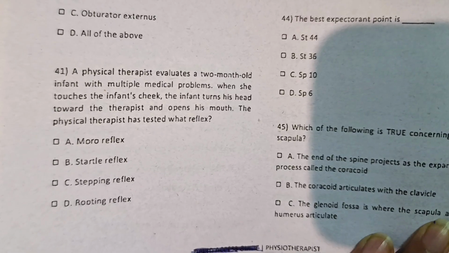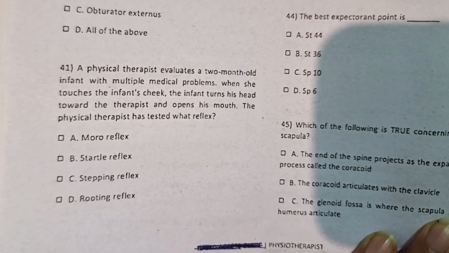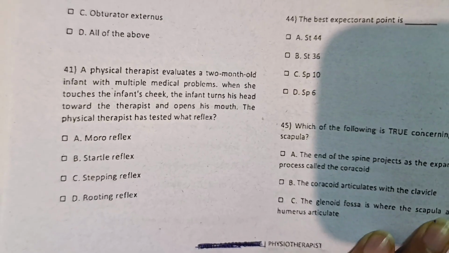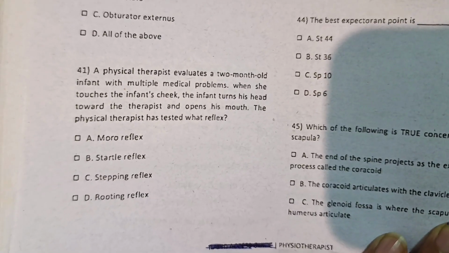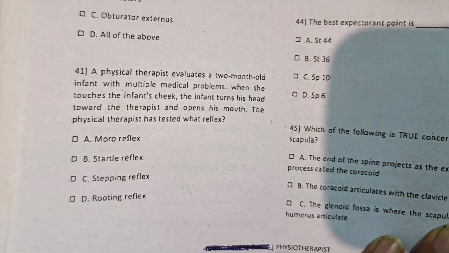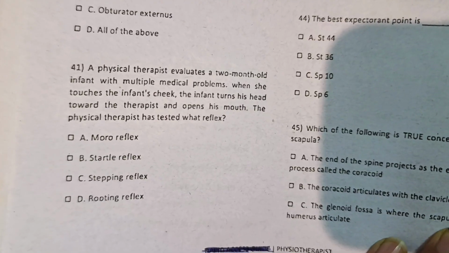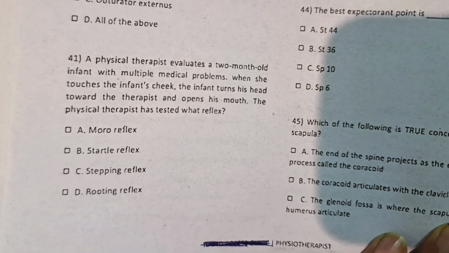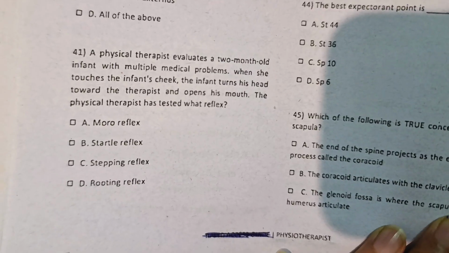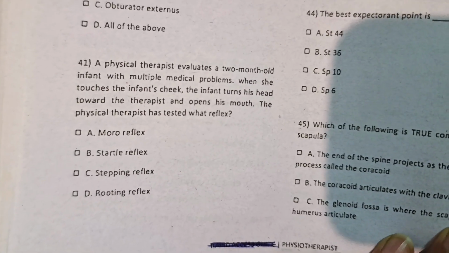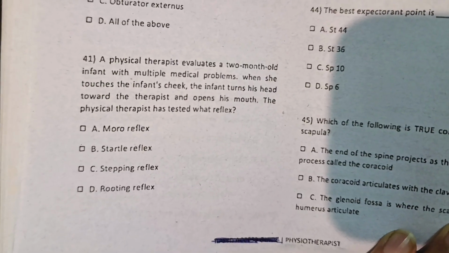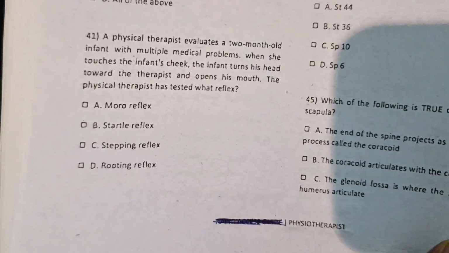MCQs number 41. A physical therapist evaluates a 2-month-old infant with multiple medical problems. When she touches the infant's cheek, the infant turns his head towards the therapist and opens his mouth. The physical therapist has tested what reflex? Option A Moro reflex, option B startle reflex, option C stepping reflex, option D rooting reflex. And the right option is option D rooting reflex.